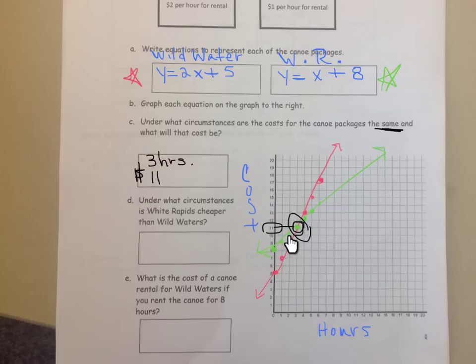Well, only for more than 3 hours, White Rapids becomes cheaper. So you would write at more than 3 hours of renting.